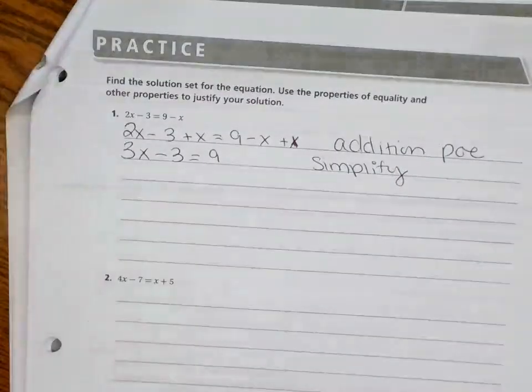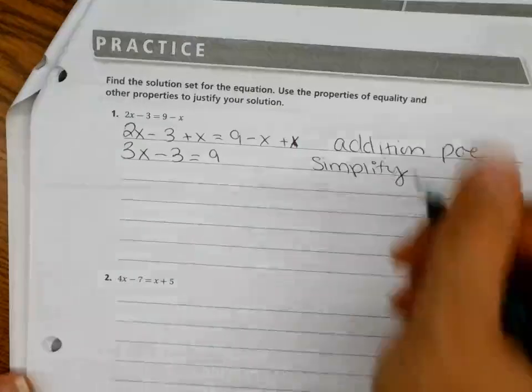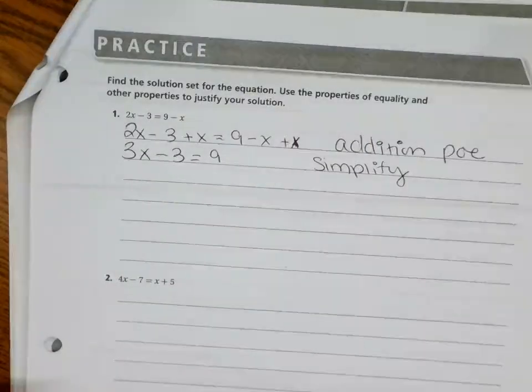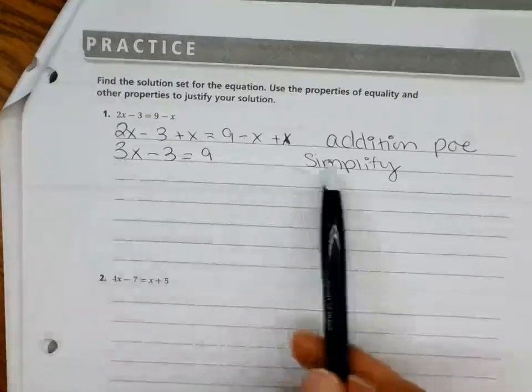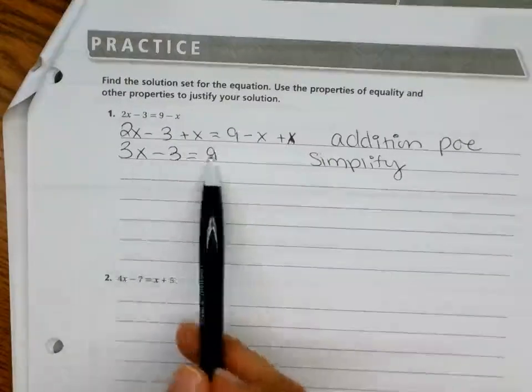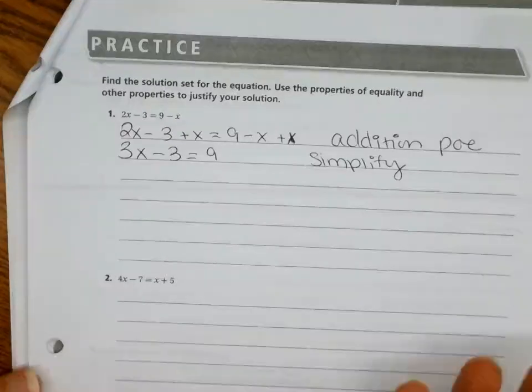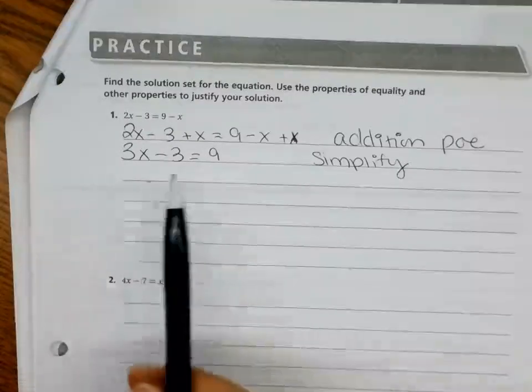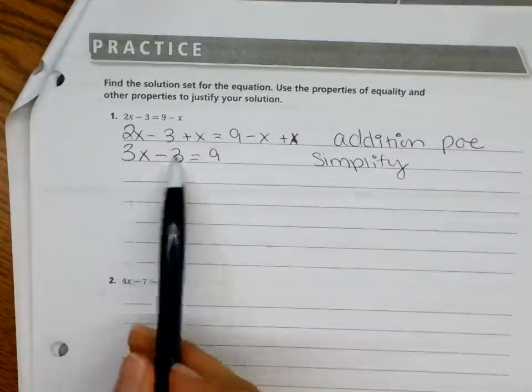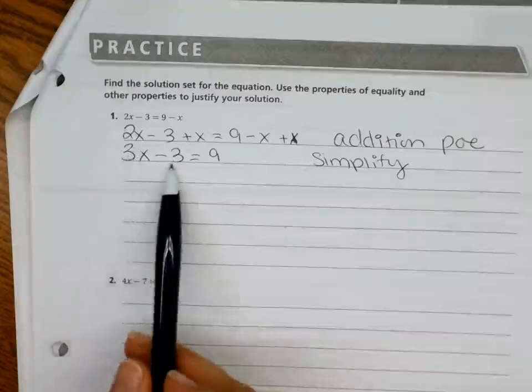Okay, so the first thing I did is I added x to both sides. Addition property of equality. And then I just combined those like terms. I simplified. Some of you might have gone straight to here and written addition property of equality right next to this, and that's fine too. So the next thing I would do to solve this, I have to get rid of that minus 3, right? Get rid of whatever's on the same side of the variable that's not attached to it using opposite operations.